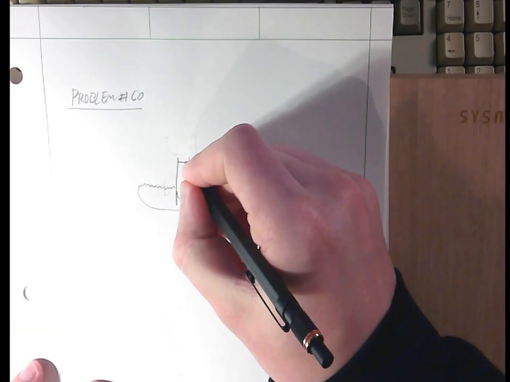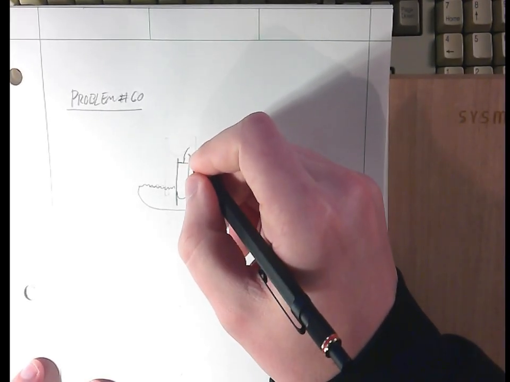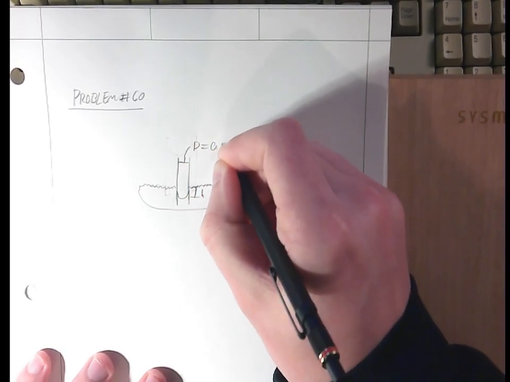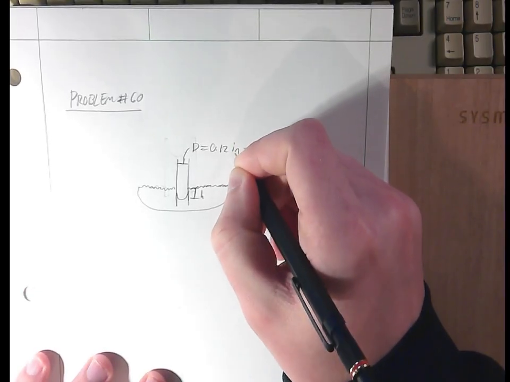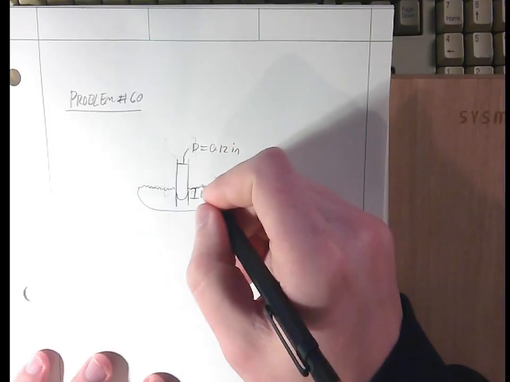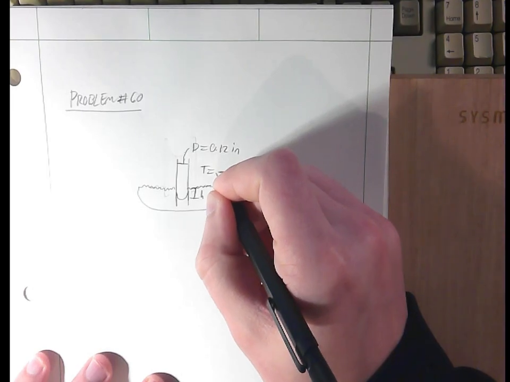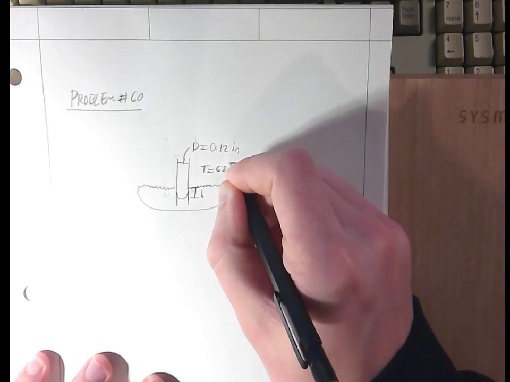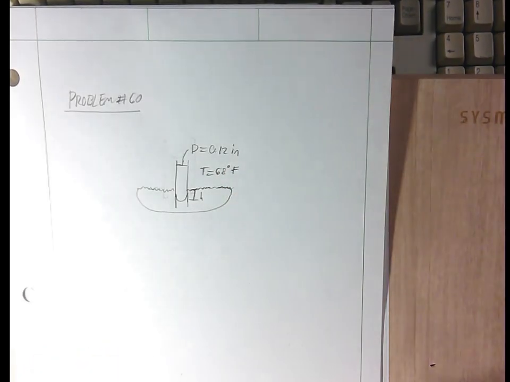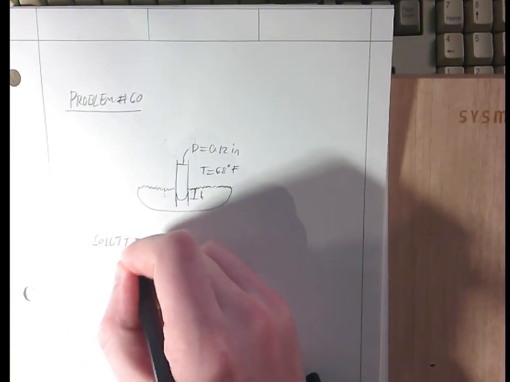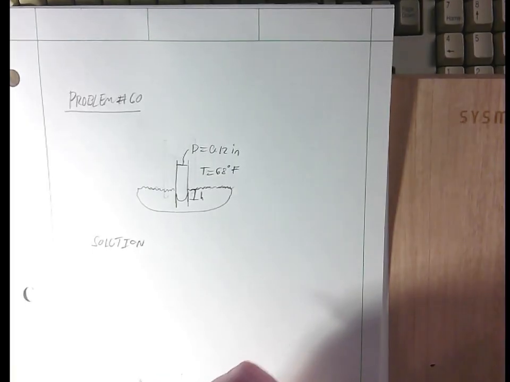And there's also a diameter here, which equals 0.12 inch, and the temperature is 68 degrees F. Now remember the equation here.